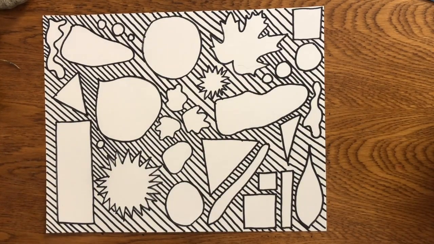All right, that's it, friends. I drew my organic shapes, I drew my geometric shapes, I used the space well on my paper. Then I went in and I filled the background or the negative space with a repeated pattern.